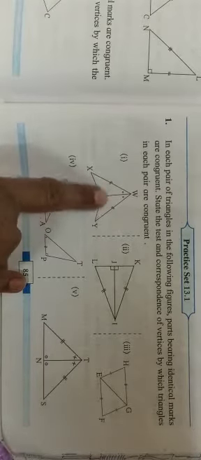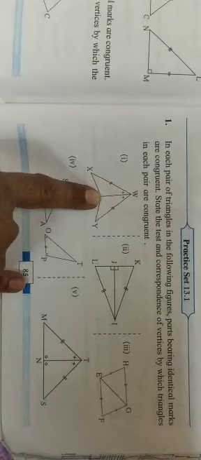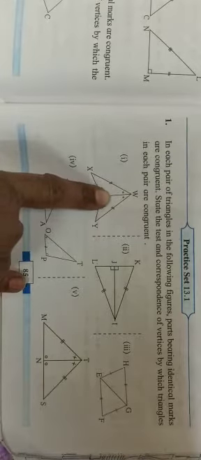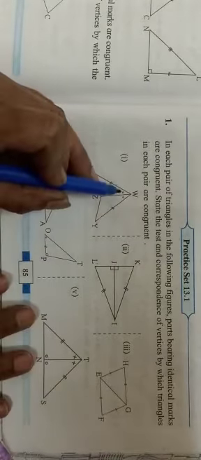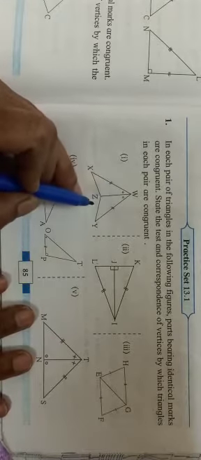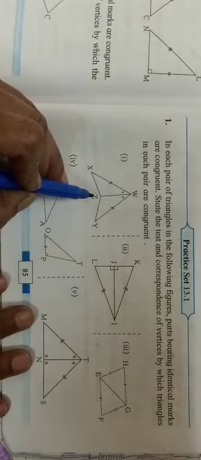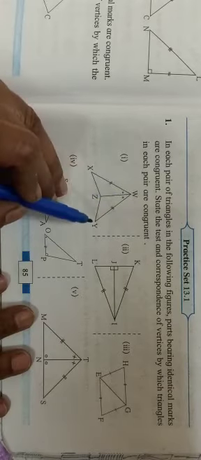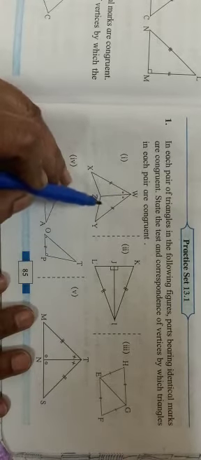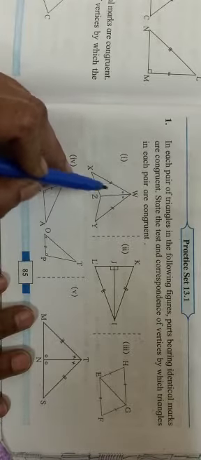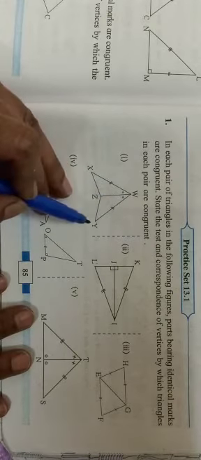For both the triangles, WZ is the common side, and these two angles are congruent. Means angle XWZ is congruent to angle ZWY, and this side WX is congruent to WY.